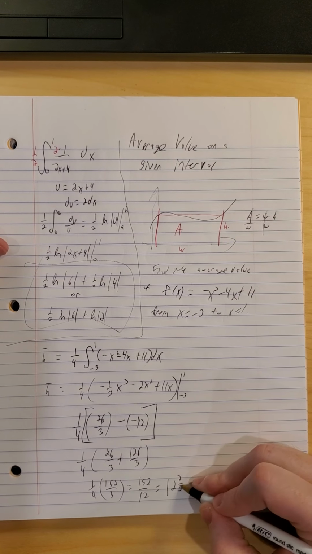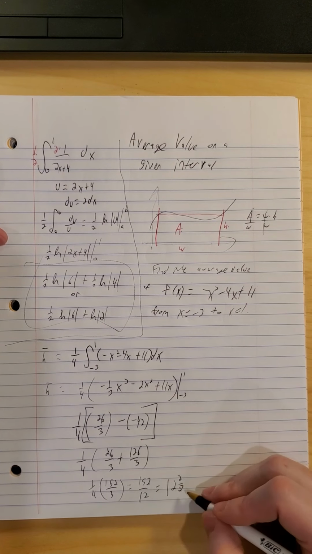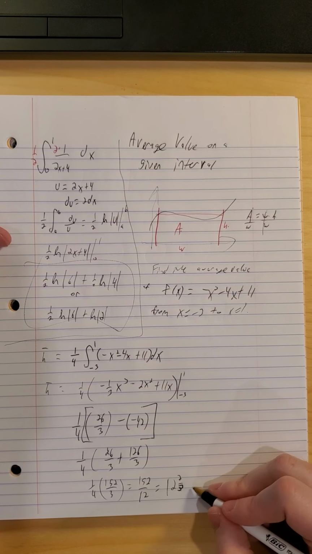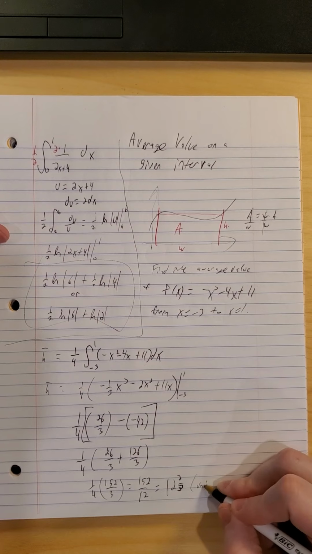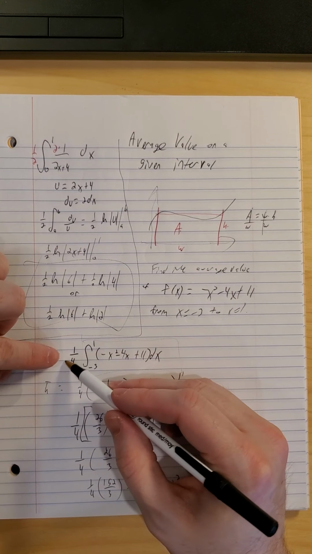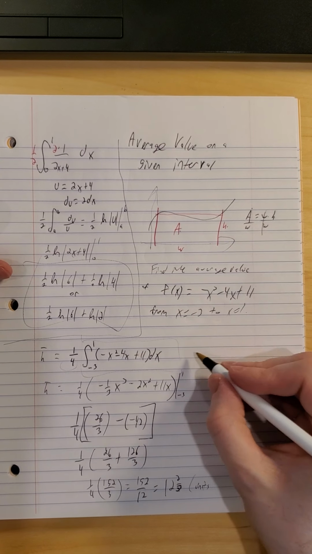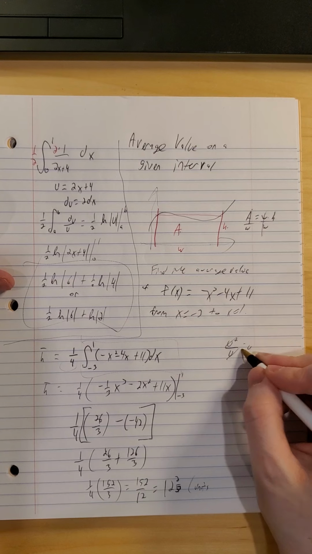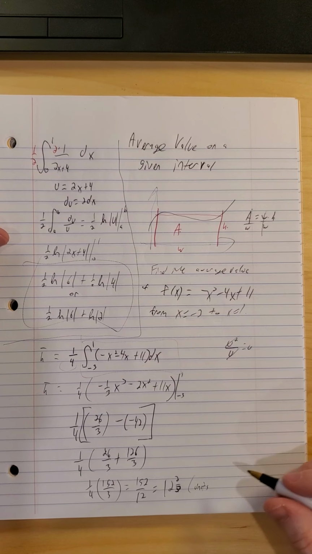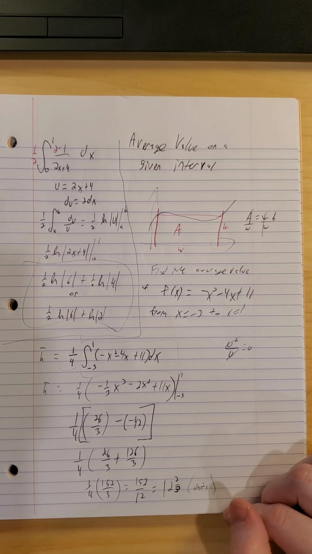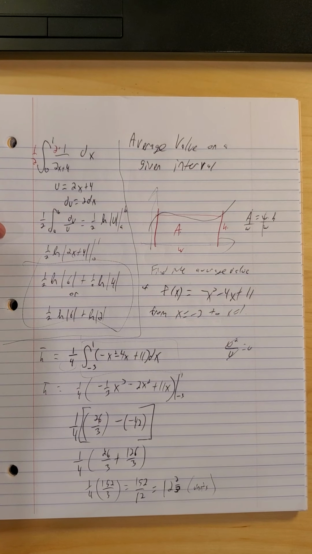Now this part was in square units. Remember, this is an average height, so this is just in regular units. That is an ugly little 3 down there. So this part was in square units, but then we divided by units. So unit squared divided by unit is just a unit. So we have an average height of 12 2/3 units over that interval.